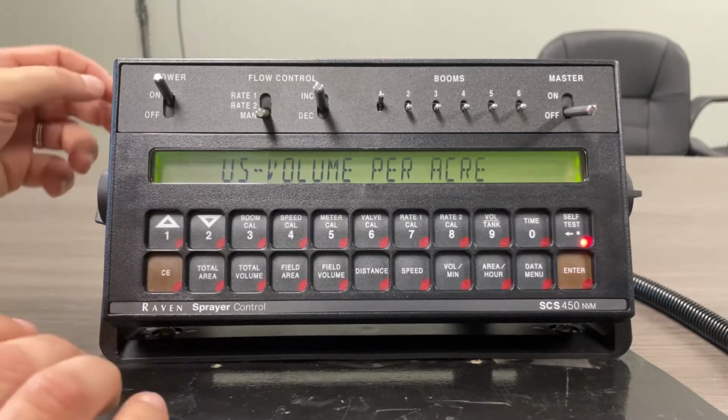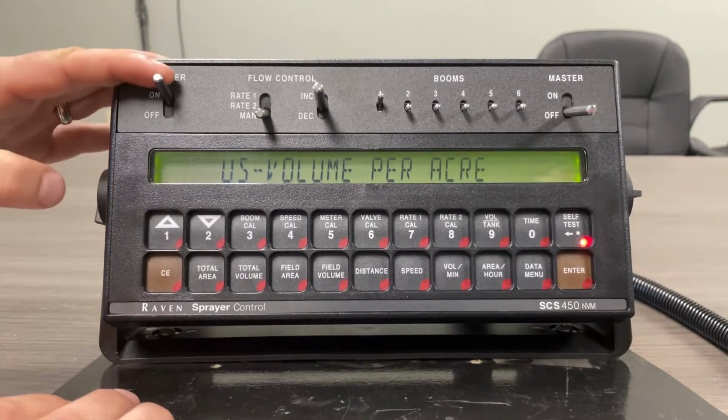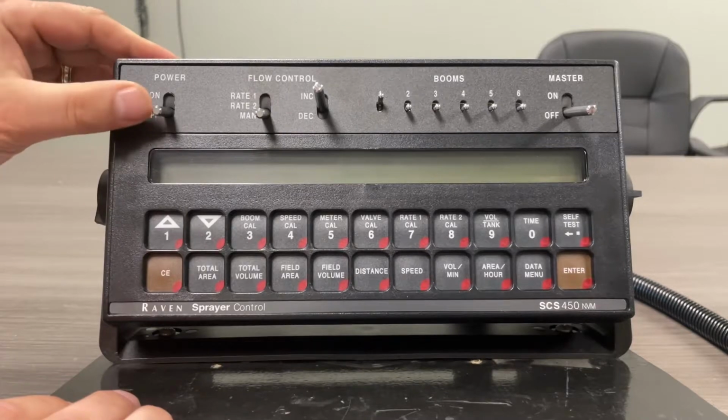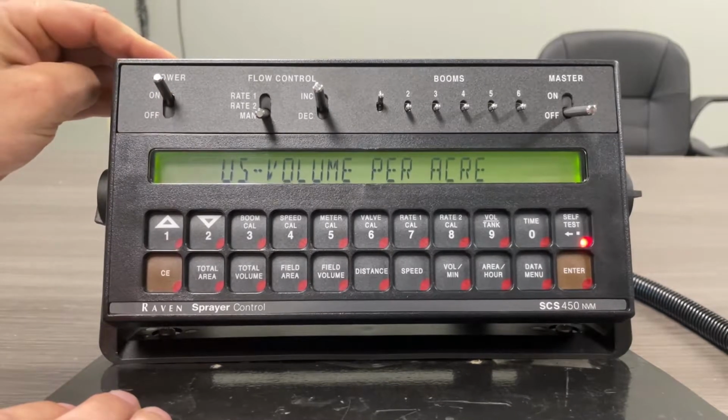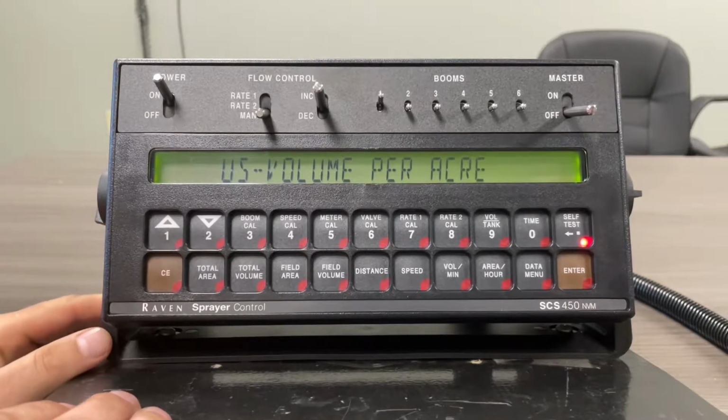Okay. Well, as you see right now, we have it powered up. We'll go ahead and power it down just so that you guys see the initial putting power to the unit. It's going to come up. The first thing it's going to want to do is do the cal. That's the inside numbers in the console.